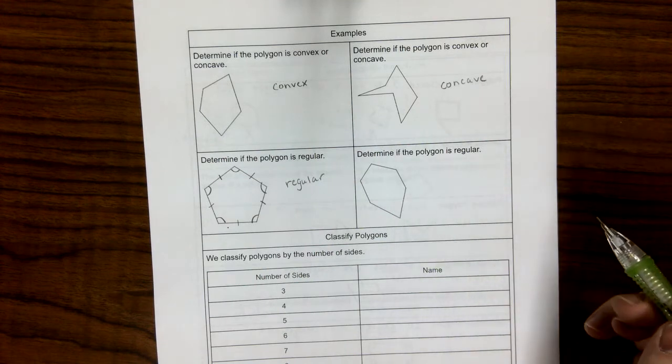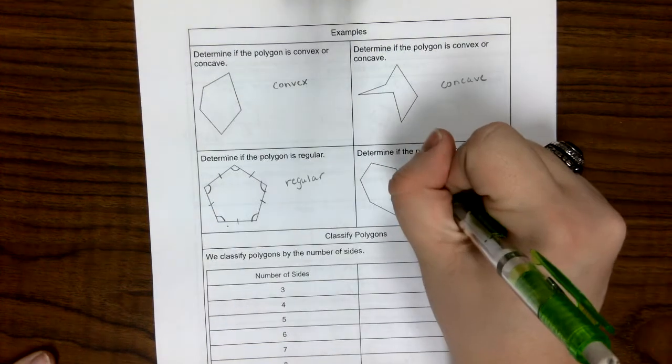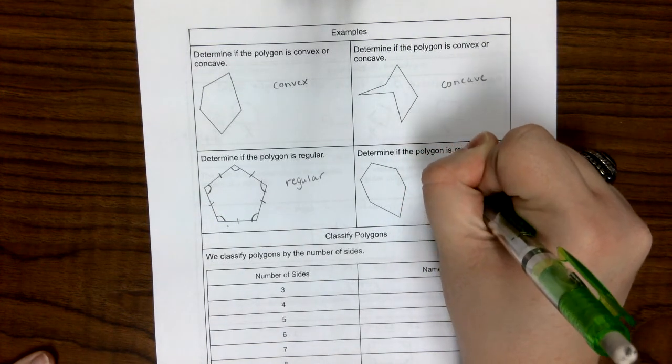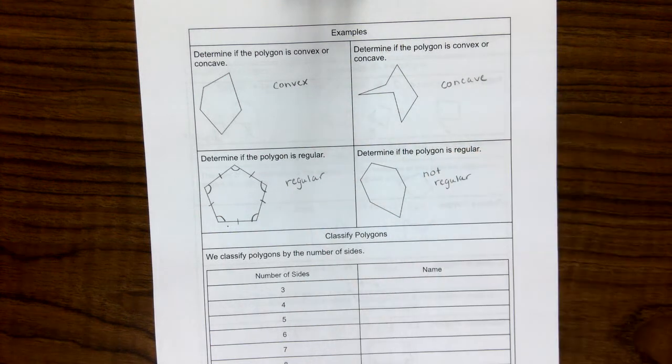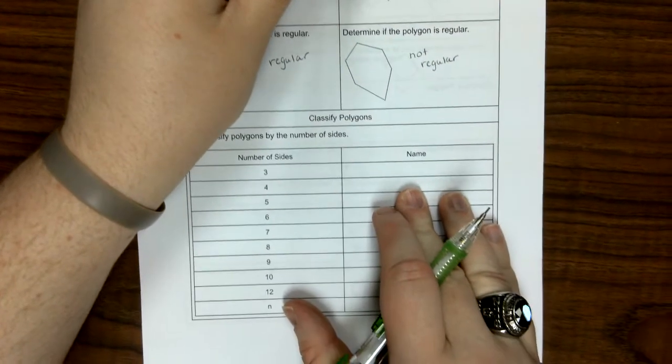Now looking at the second one, I automatically know it's not regular because every side length is not the same length. So this is not regular. And that's it. Okay, so that's the first level of classification: convex, concave, regular, not regular.